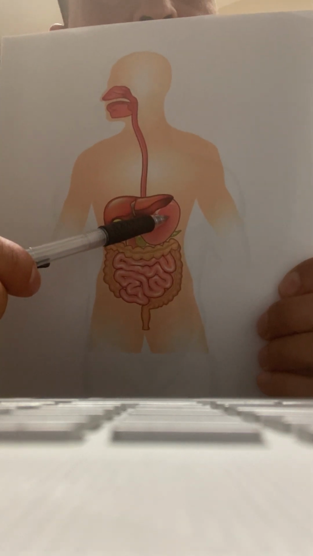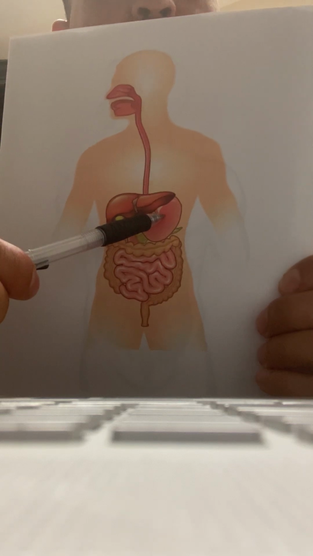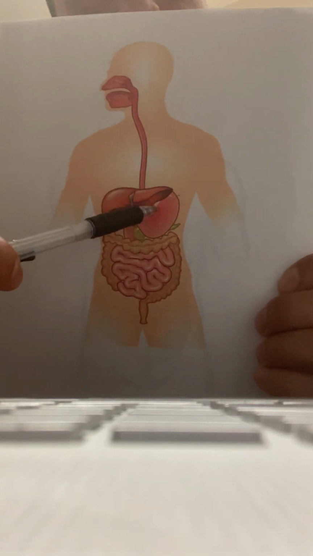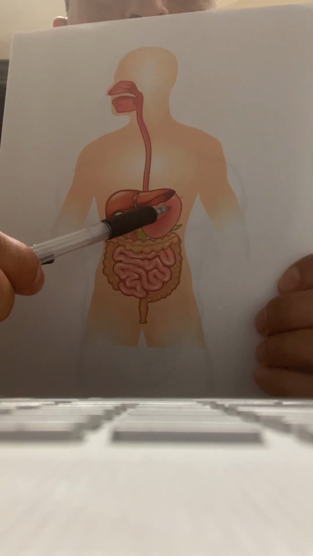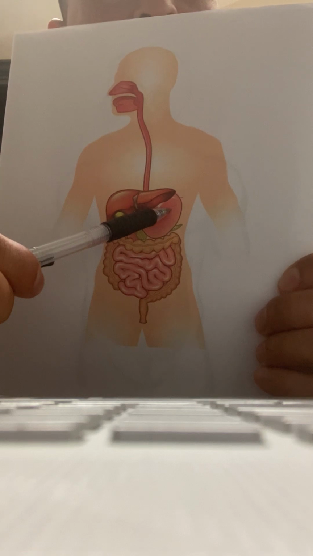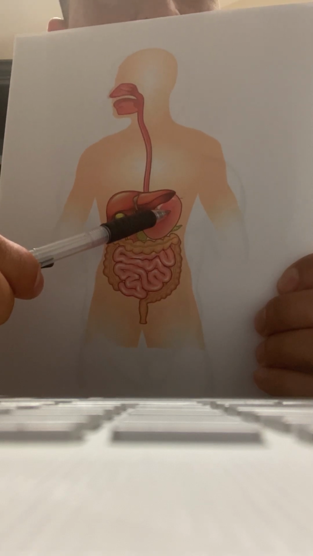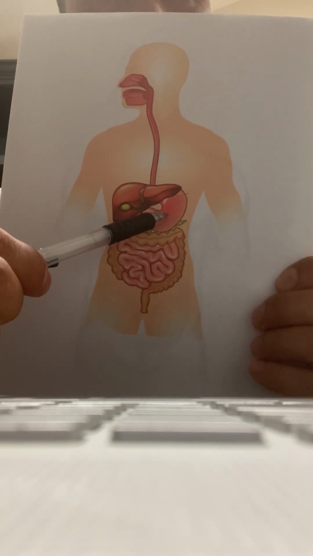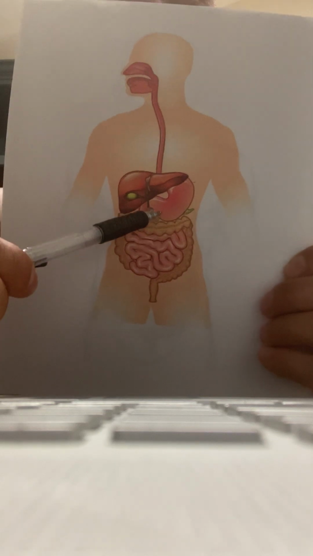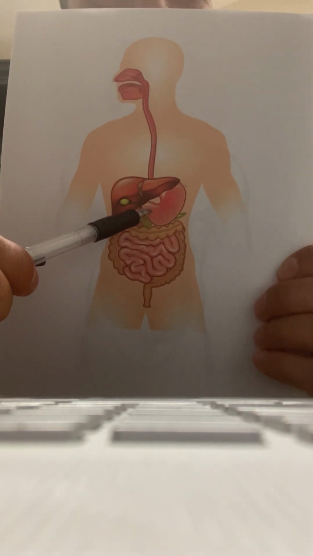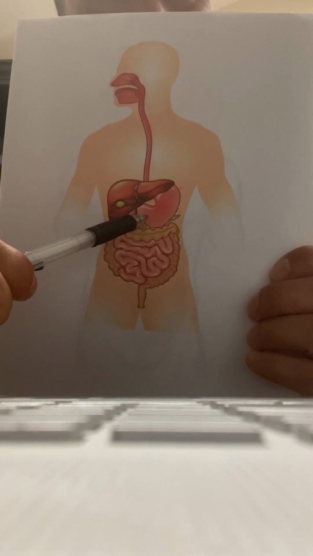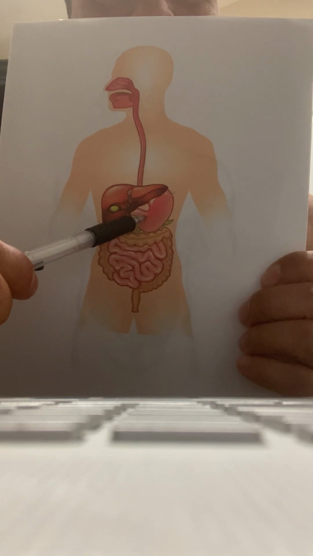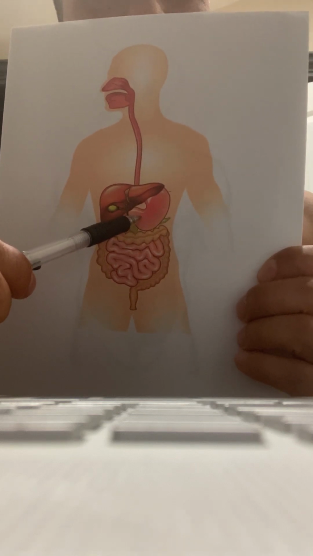The stomach is a muscular J-shaped organ in the upper part of the abdomen. The stomach receives all the food, and when it contracts, it produces acids and enzymes that break the food down into small pieces.